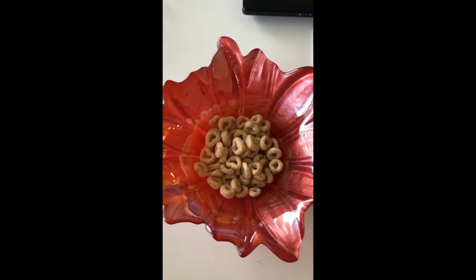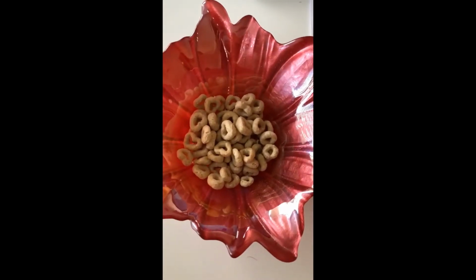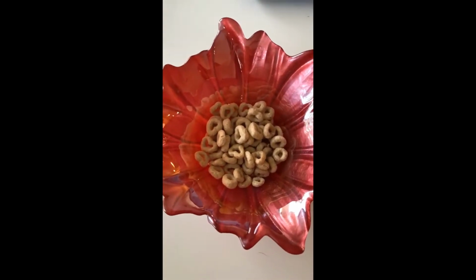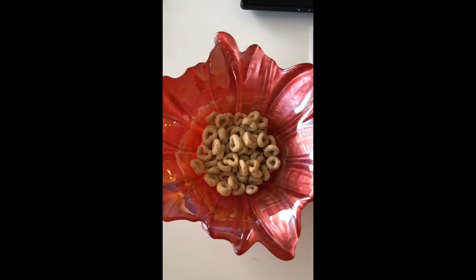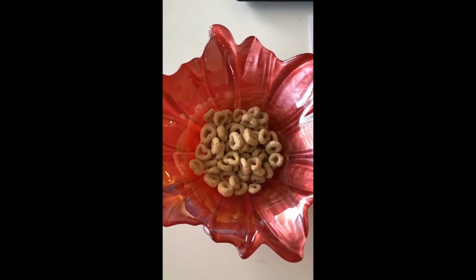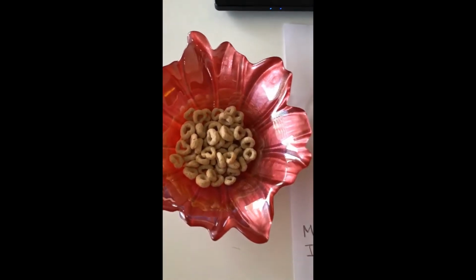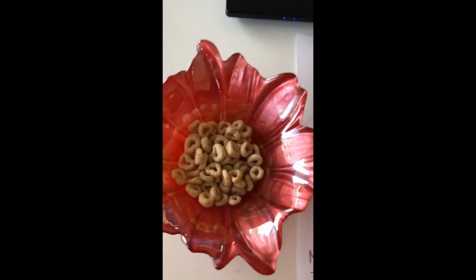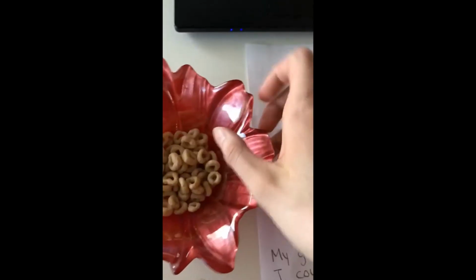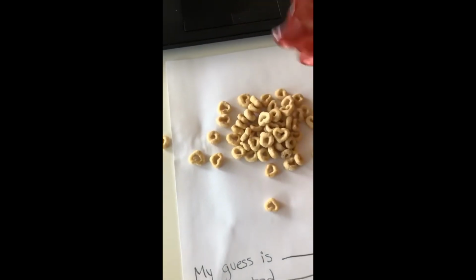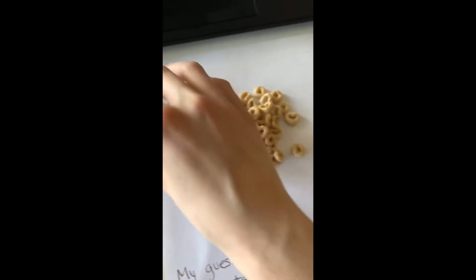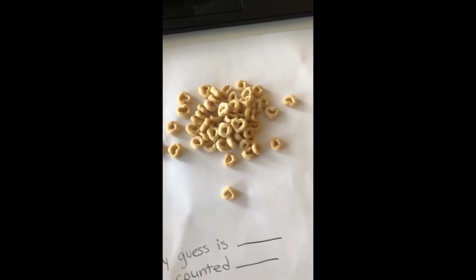So I went and I put some Cheerios in this bowl. Now I don't know how many I have, but I think that it's between 50 and 100. So what I'm going to do first is I'm going to dump them all on a piece of paper. You can dump this on a piece of paper if you want, like I have, or you can just do it on a table, up to you, okay?